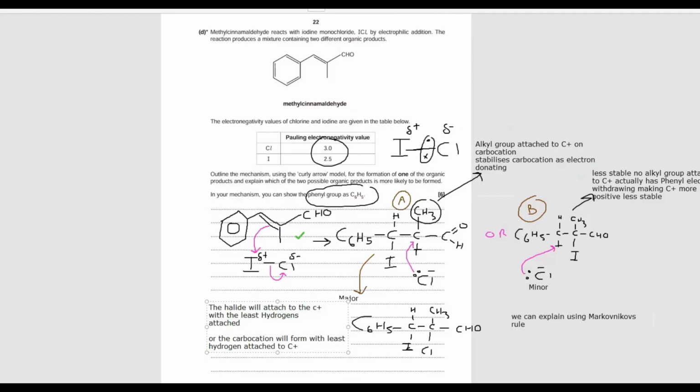The chloride is the second one to attach, and it attaches to the one with the least hydrogens on it. So there's different ways to argue it. Some people like Markovnikov's rule, and that is that the first halogen, or the halide, will attach to the carbon with the most hydrogens on it. And there you go. And that will form us our lovely carbocation, and that's why that one is the major one. So there's 2 different ways to argue it. Talking about alkyl groups stabilizing the carbocation, and you could mention primary, secondary, tertiary carbocations if you want, depending on the number of alkyl groups. But that's going to get you all of the marks.